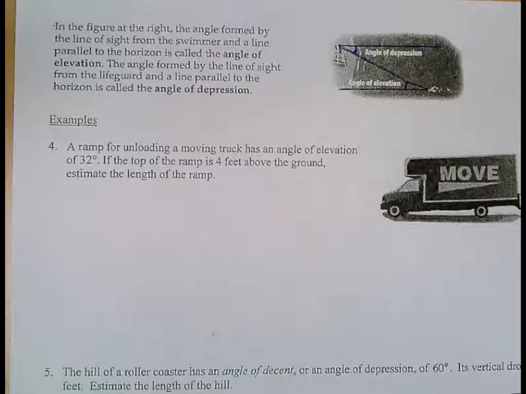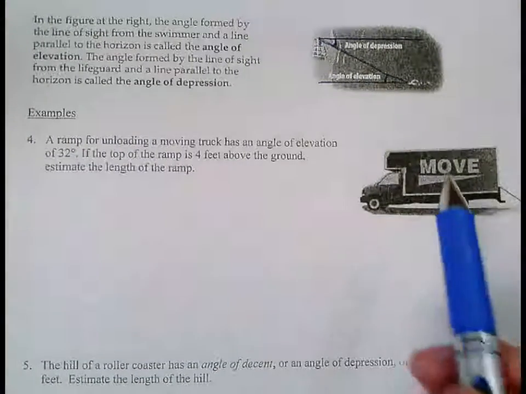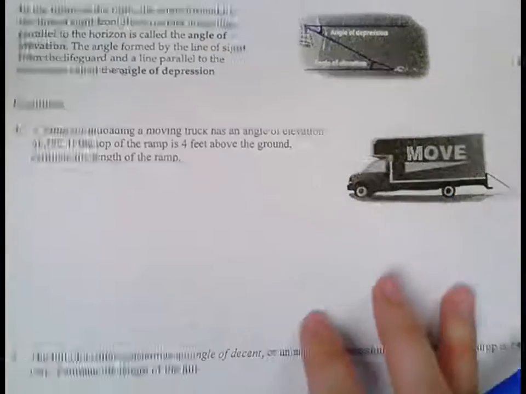If you see angle of elevation or angle of depression in a problem, you want to make sure that when you're setting up a triangle, you're setting up where the angle is correctly. That's the big part of it. For example, we have this moving truck with a ramp on the end.